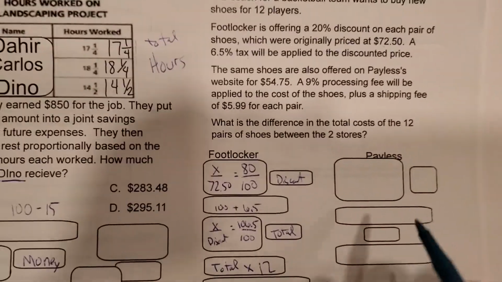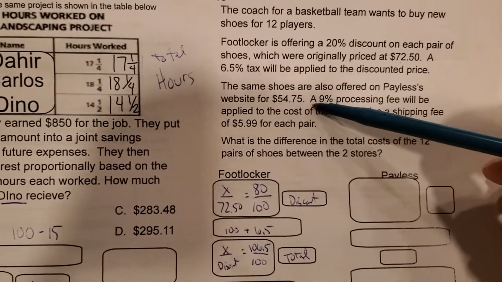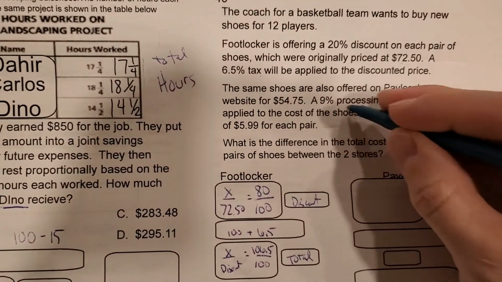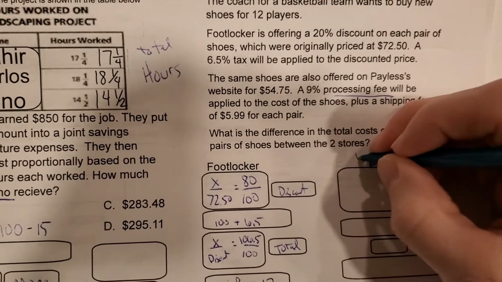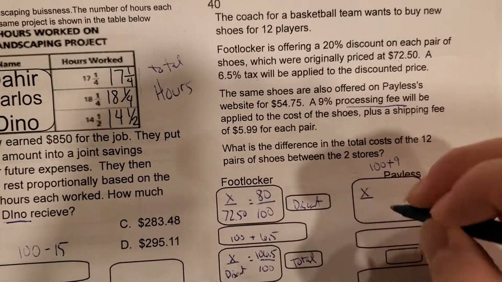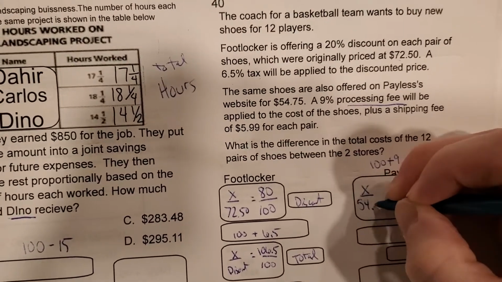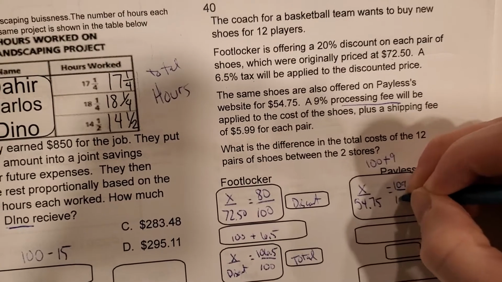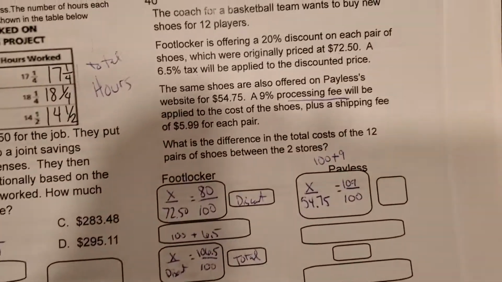To do the second amount, it's a 9% processing fee. So if processing fee means it's more, so 100 plus 9. So X over $54.75 equals 109 over 100.